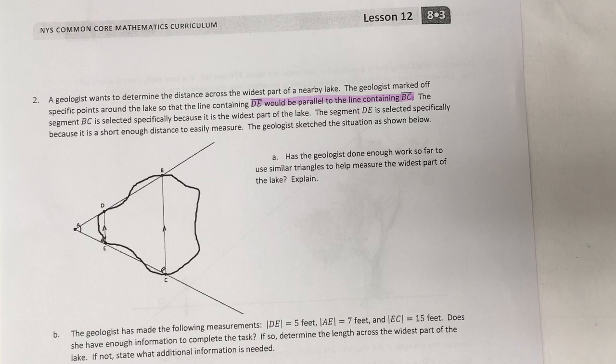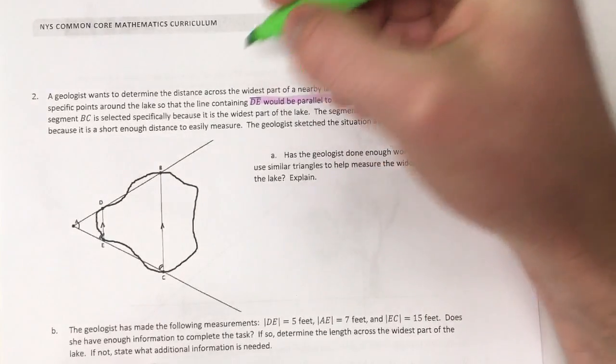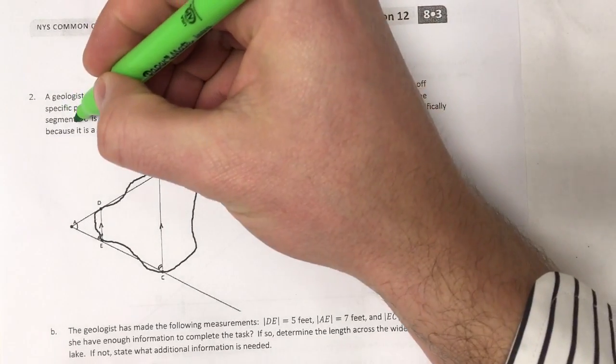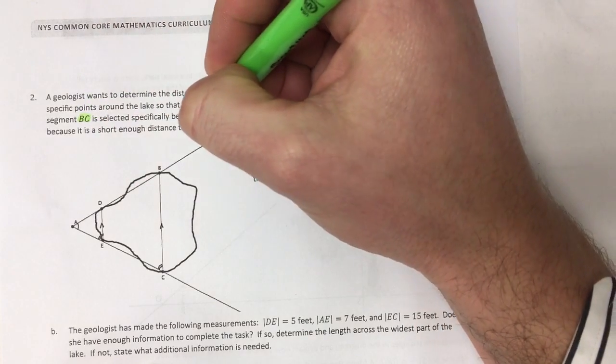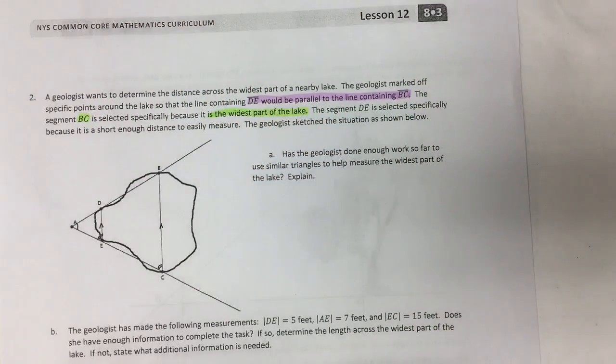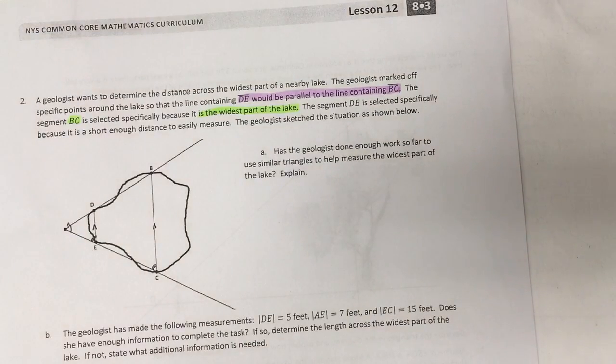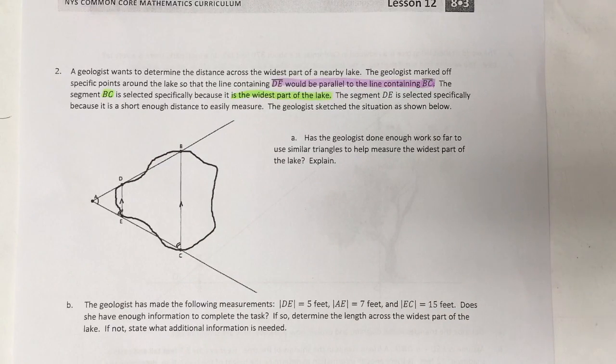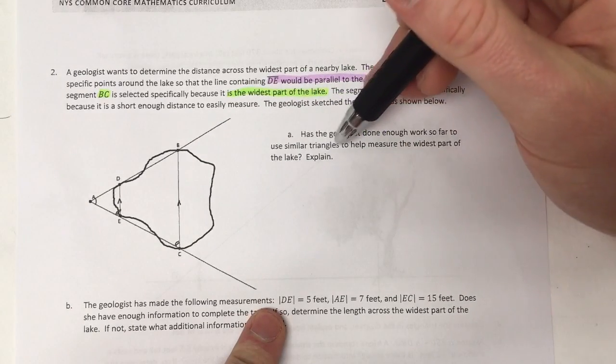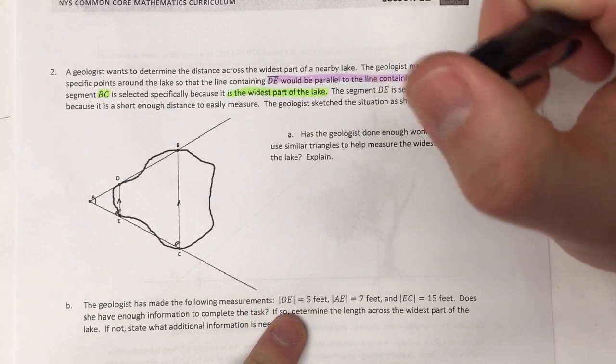Some other important words here are the descriptions of why you're doing this. They want to find the widest part of the lake, so BC was selected as the widest part. DE is specifically short enough that it can be easily measured, because when you have measuring tools like a tape measure, you have a limited range of what you can do with them. Has the geologist done enough work so far to use similar triangles to help measure the widest part of the lake?